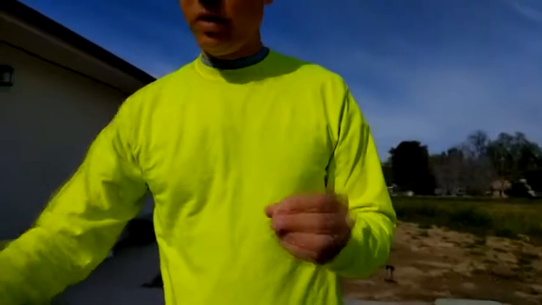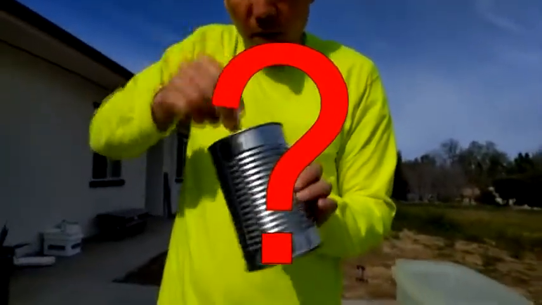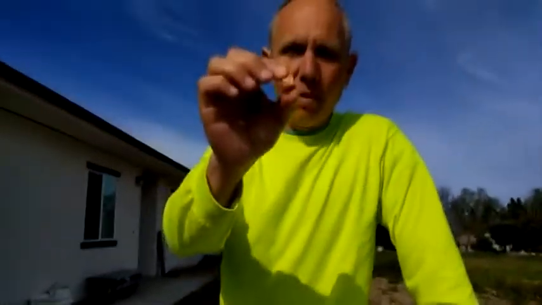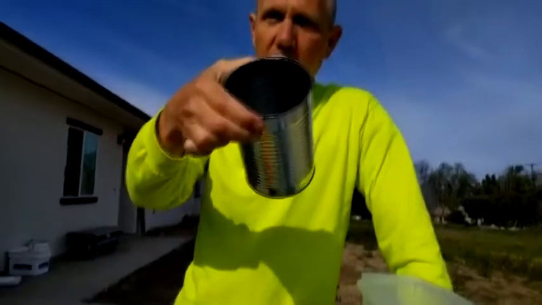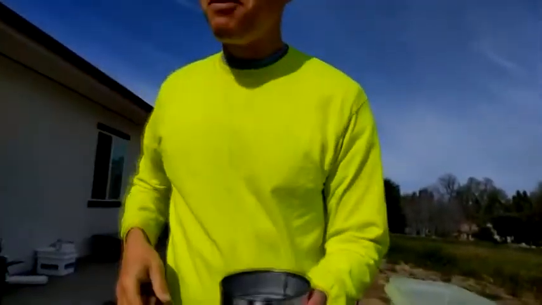So the question is, how many of these little things do you think could fit inside of this? I could shave off the corners, but if I stacked a whole bunch of these in here, how many of these little cubic centimeters do you think could fit inside of this? Okay, so just keep it inside your head.